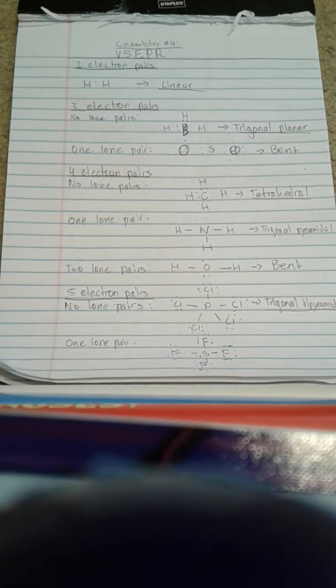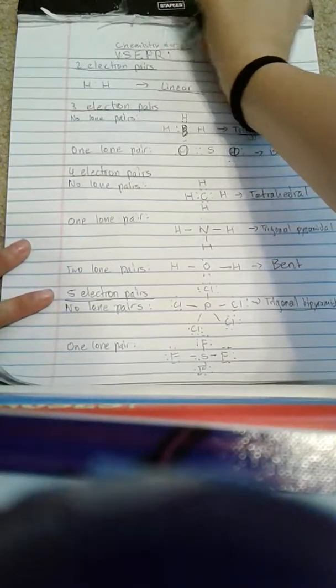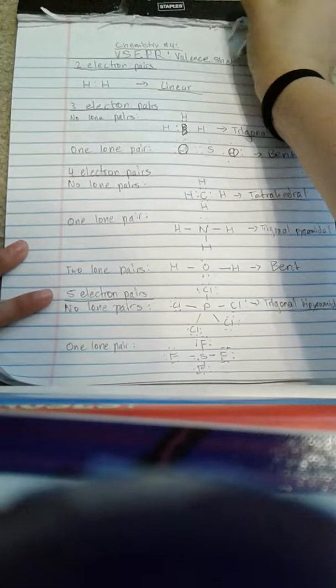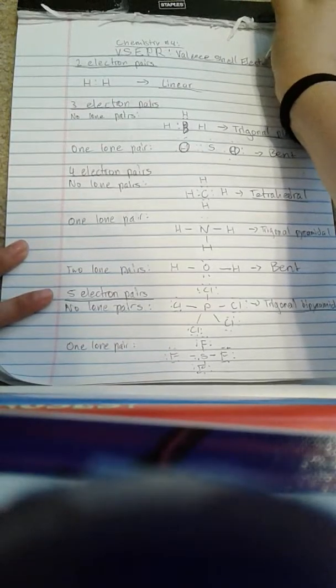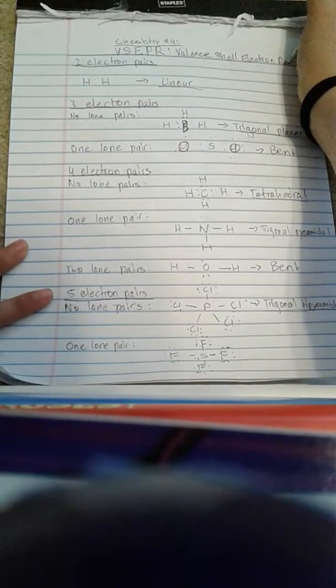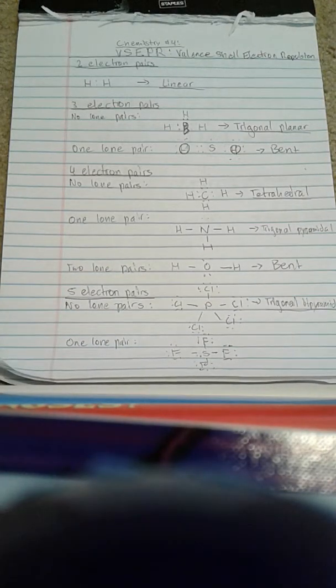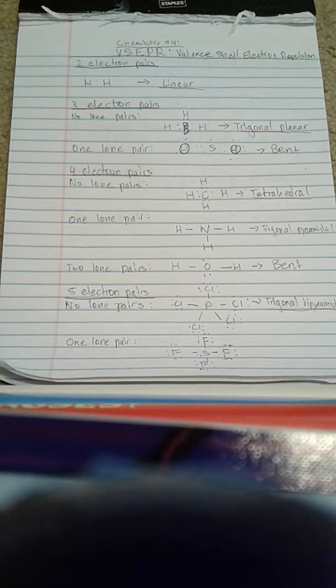Today we're going to be talking about VSEPR, which stands for Valence Shell Electron Repulsion theory. This is going to be telling us how different molecules are shaped. Last time we talked about Lewis structures, which show electron configurations. Today we're going to be applying those to determine the shapes of molecules.